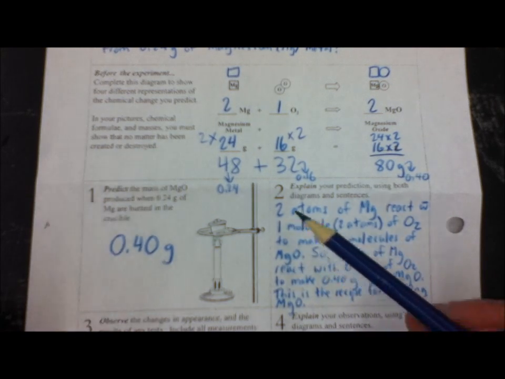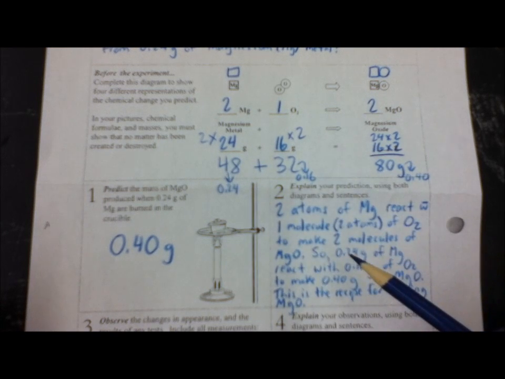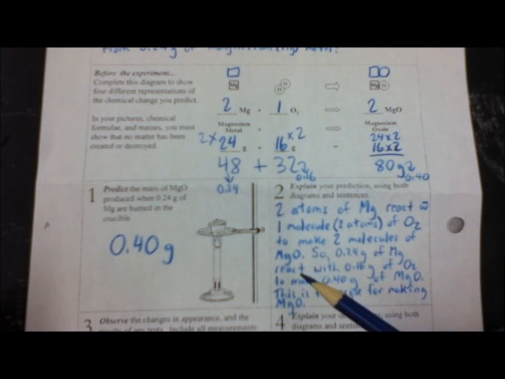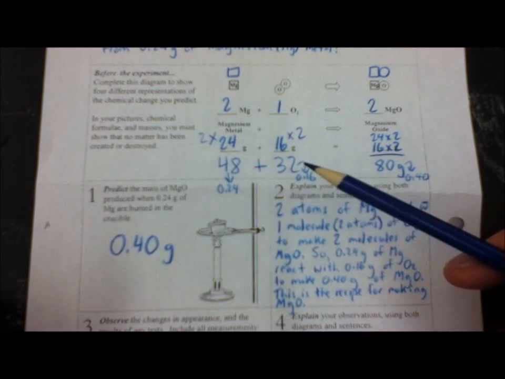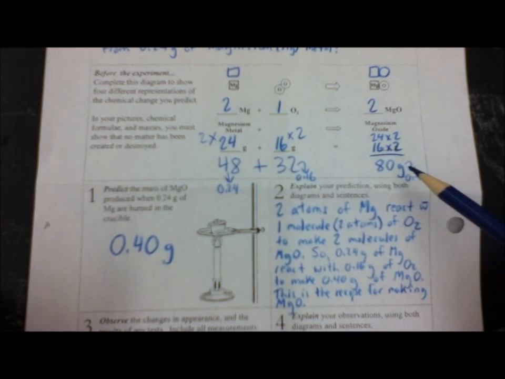So again, if we follow the numbers here, 0.24 grams of magnesium react with 0.16 grams of oxygen to make 0.4 grams of magnesium oxide. This is the recipe for making magnesium oxide. All recipes, if you're working in the kitchen, cooking or baking, you need certain amounts of every ingredient to make what you want to make. Well, this is ingredient 1, this is ingredient 2, and this is our product that we make from our chemical recipe here.